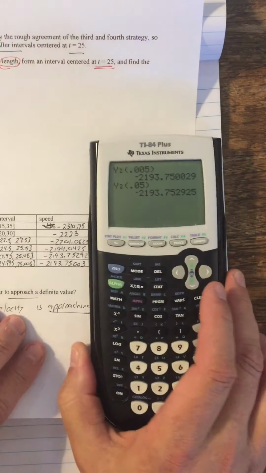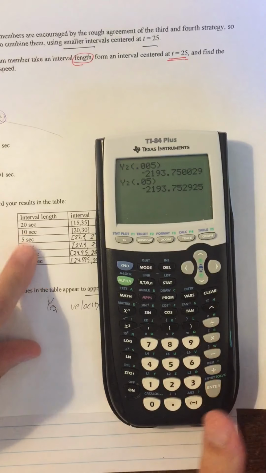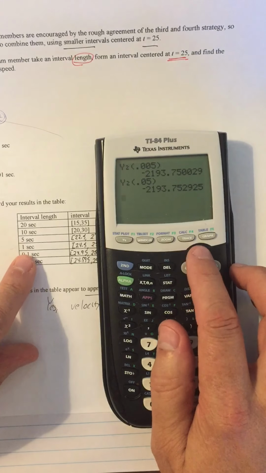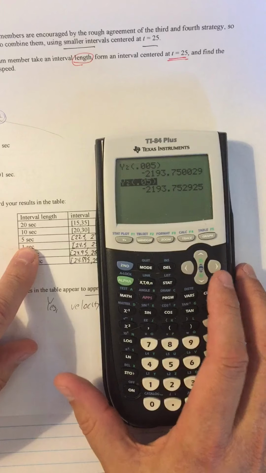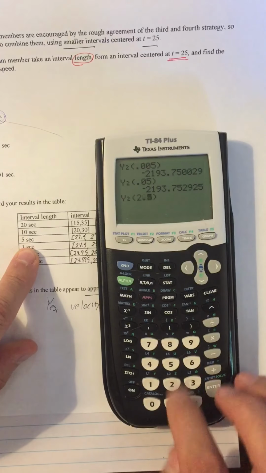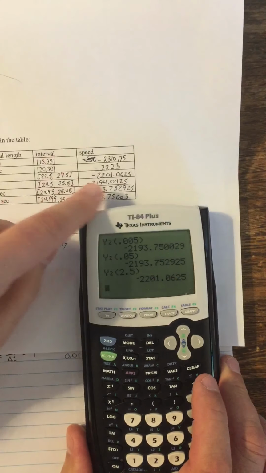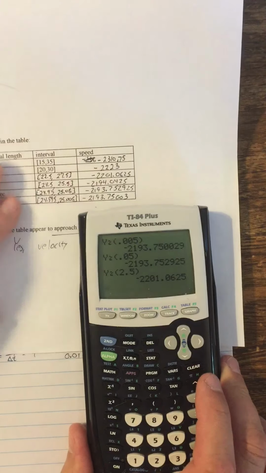You can go over this whole list. For the 5 second interval, I can do y of 2.5, and I get negative 2201.0625. That's exactly what we had.